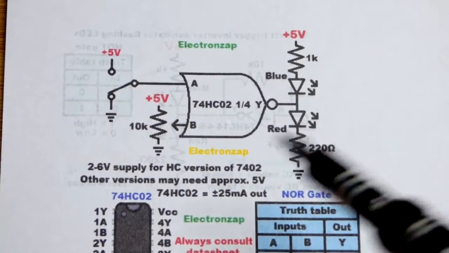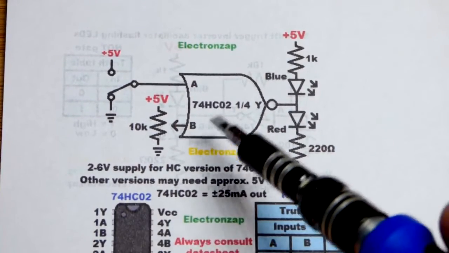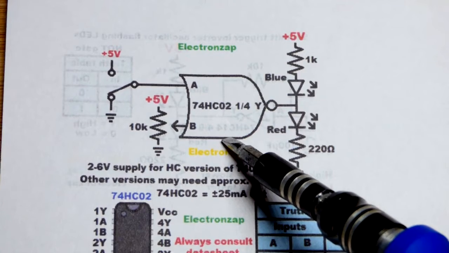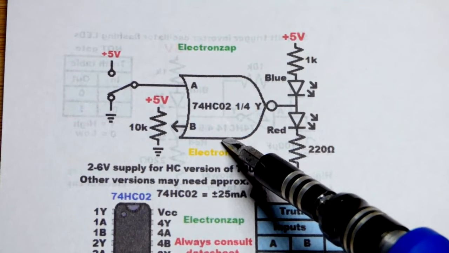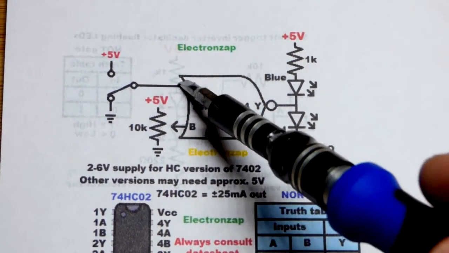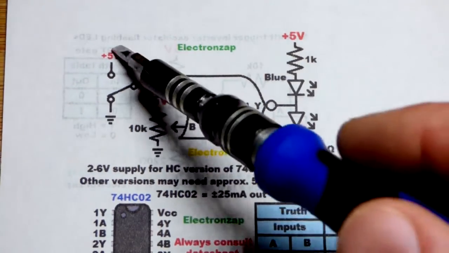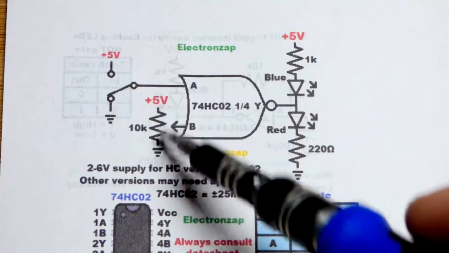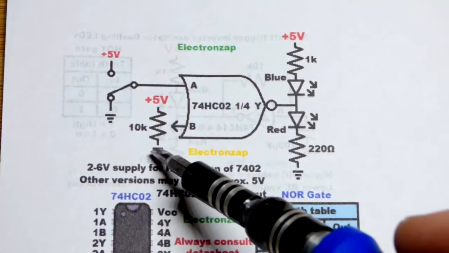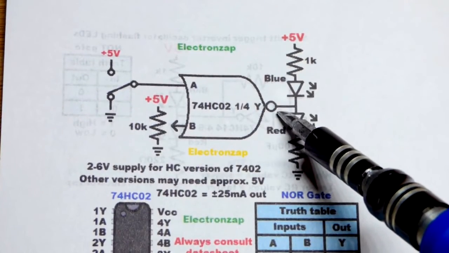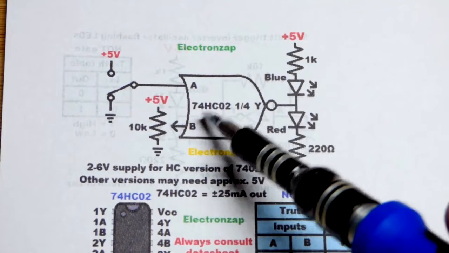So now in this video we're going to do another integrated circuit, this time looking at the NOR gate. I'll explain what that is coming up in a little bit, but we have a couple of inputs, and depending on whether their voltage is high, relatively close to 5 volts, or low, relatively close to 0 volts, ground, that will determine the output. And we'll come to that a little bit more.